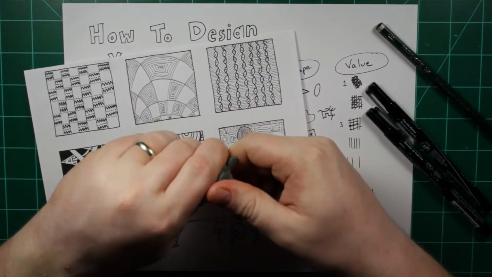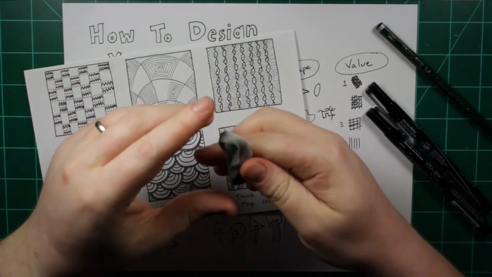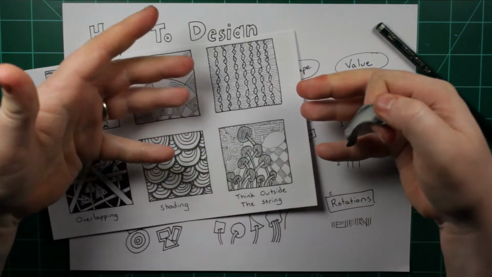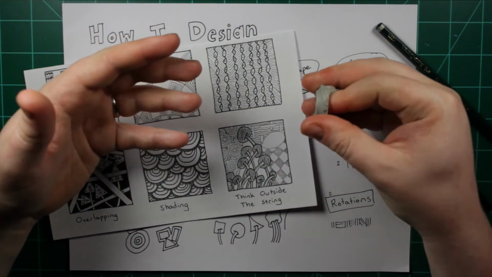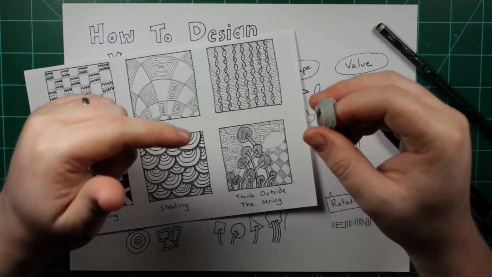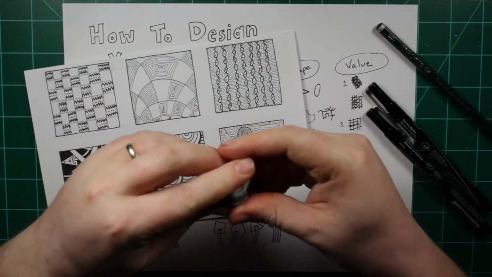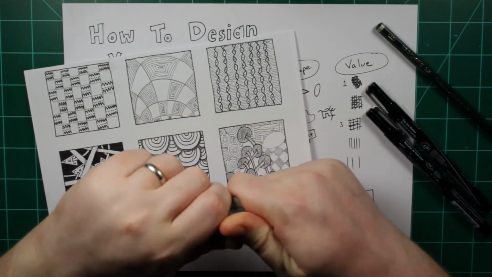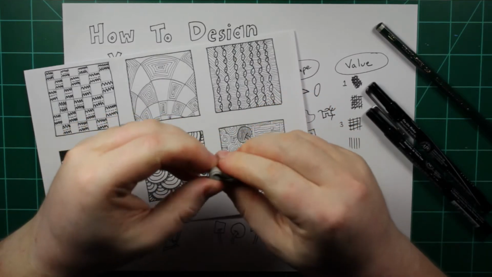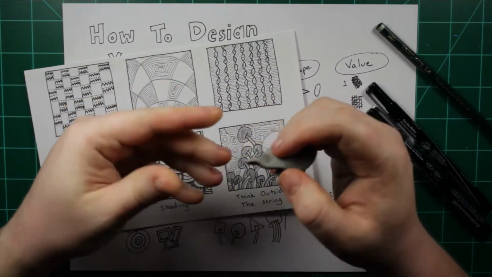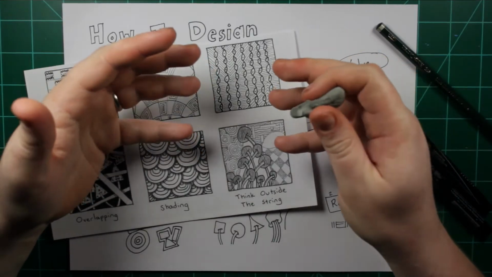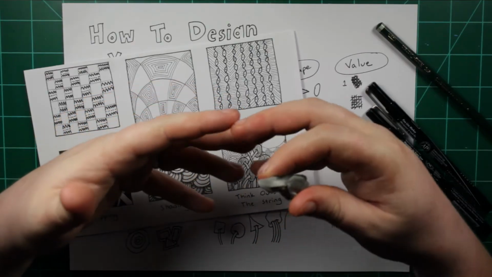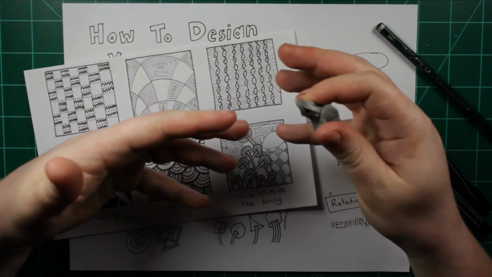And I know some people have unwritten rules about not using erasers in their artwork, particularly in the Zentangle style. I've even read it in books saying, you're not supposed to use an eraser when you make a Zentangle. But erasers are a really useful tool that a lot of artists use for a lot of different reasons. It's not just for erasing mistakes, and I think that's the reason why most of the Zentangle books that I've read say don't use erasers. It's because they're trying to let you think about mistakes in a different way.